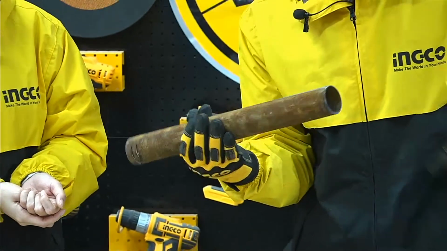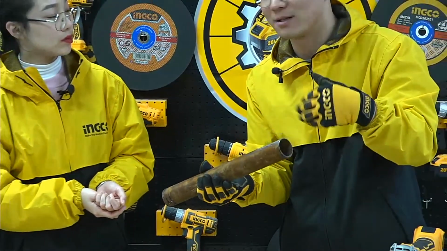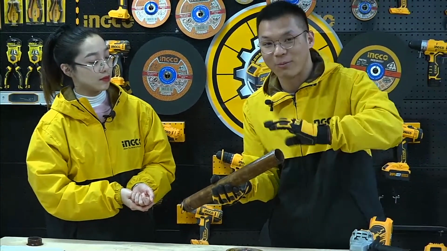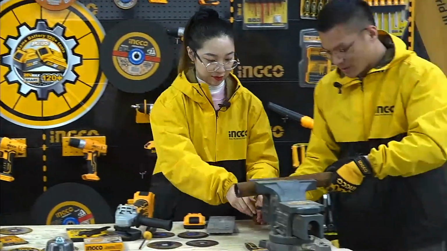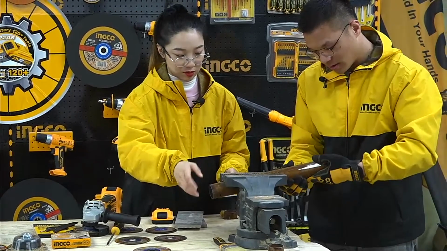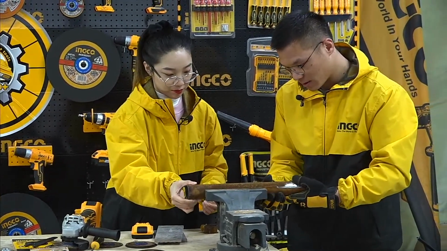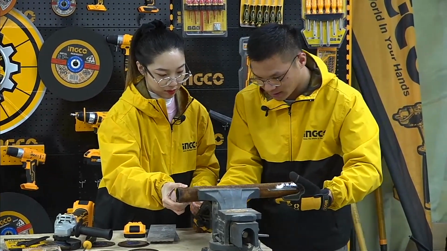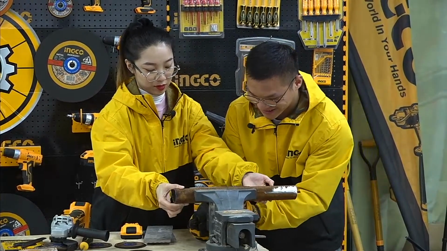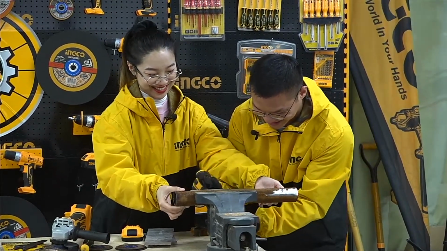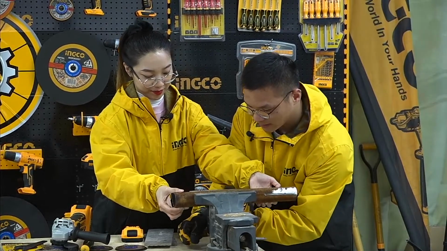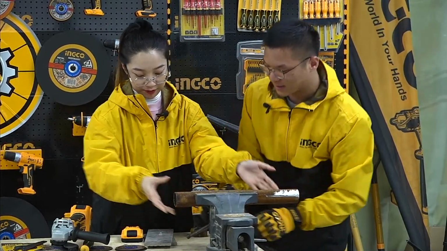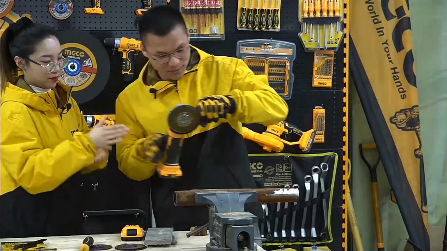Now I want to finish the rest of the work to make the whole part good. I will hold it. Yes, please help me. Can you hold it with two hands? Okay, now it's okay. Thank you.